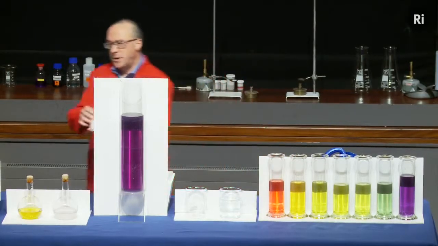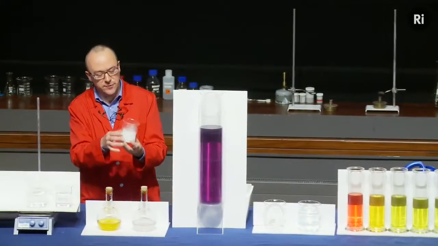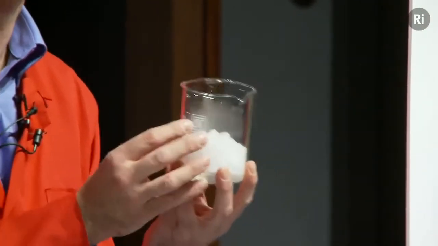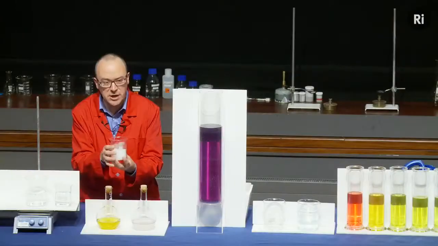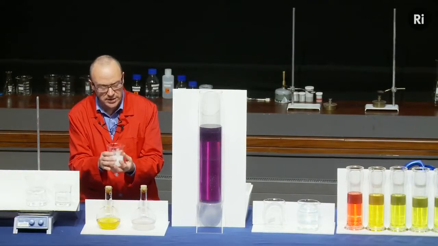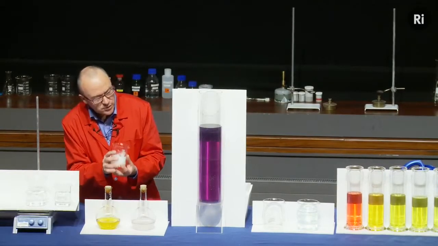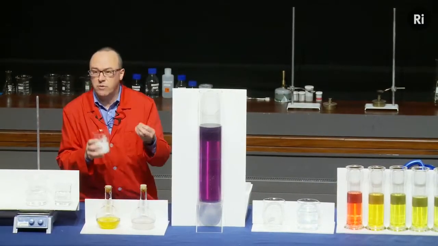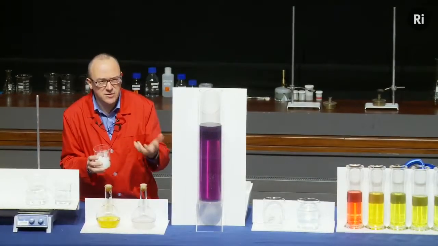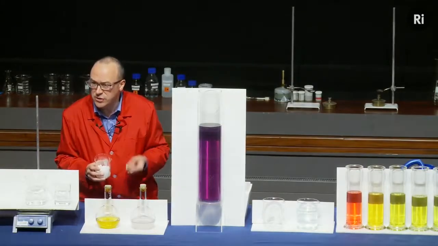So in this beaker I have carbon dioxide, but it's frozen. It's at minus 79 degrees centigrade, and it's become a solid. We call this dry ice, because when it warms up it doesn't melt to a liquid, it goes straight to a gas, so it's always dry. So when I add the dry ice to the water, it will react with the water to form an acid called carbonic acid. That's the same stuff that's in fizzy drinks. That's what gives the fizzy drinks their fizz.